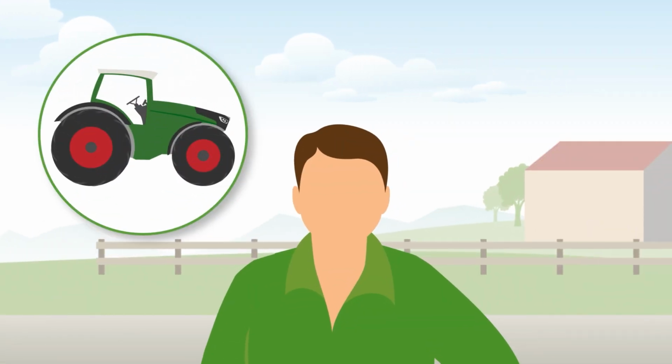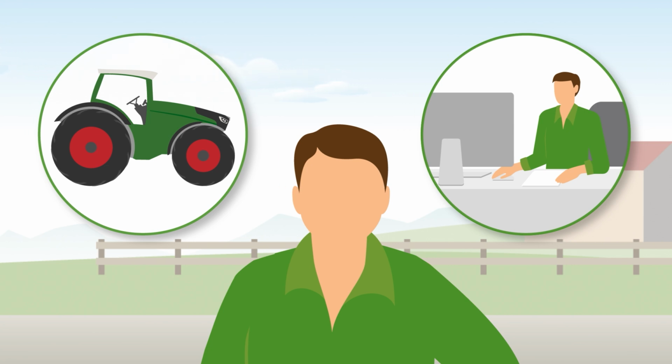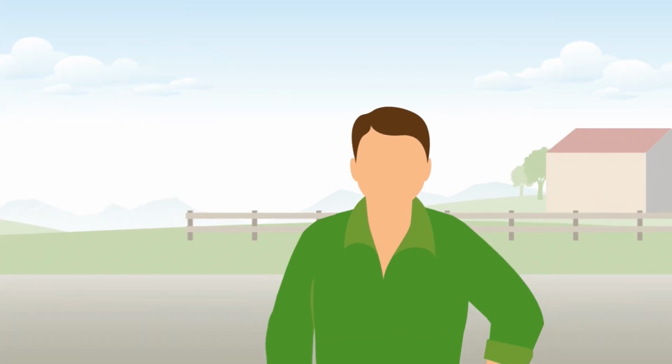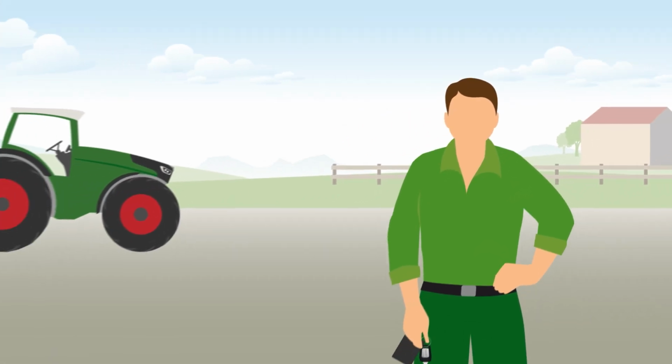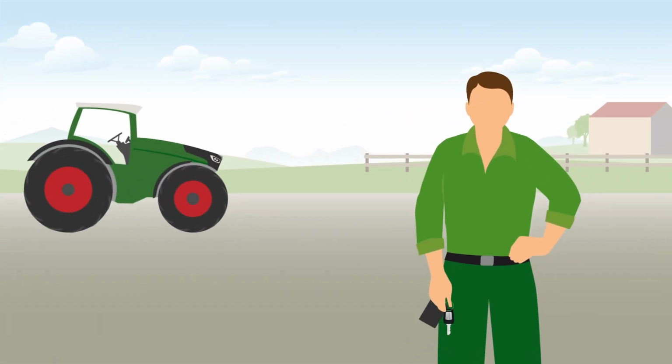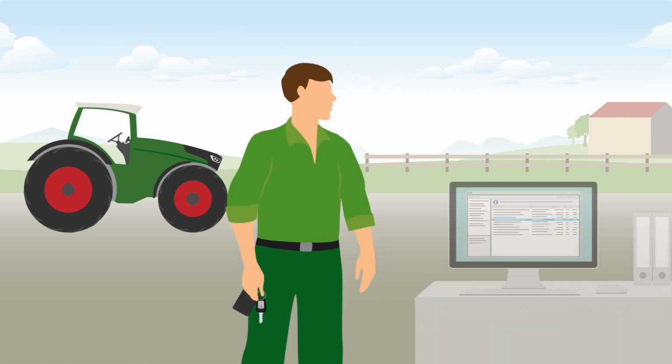This means you're not only efficient on your tractor, but you can also plan, organize and document your work from the comfort of your home or office. Because with FendtONE, on and offboard become one. Because one thing is simple: FendtONE.